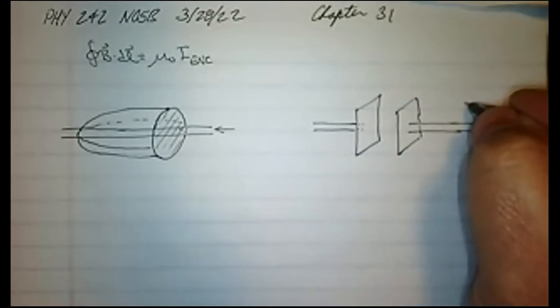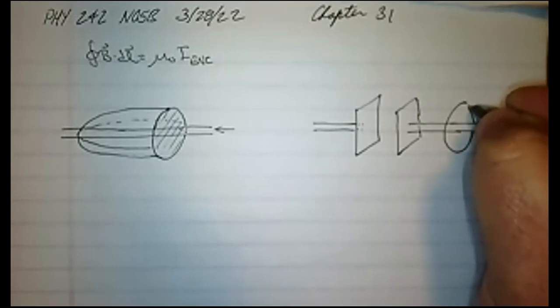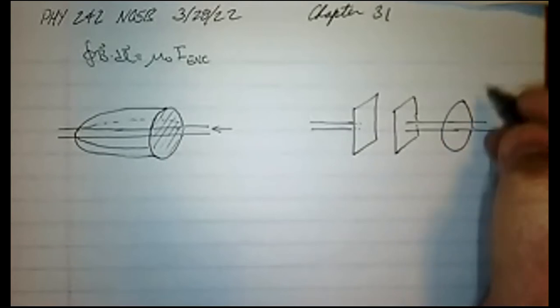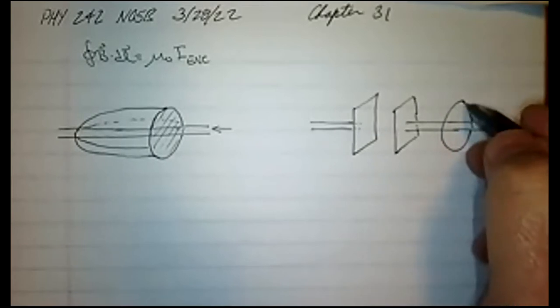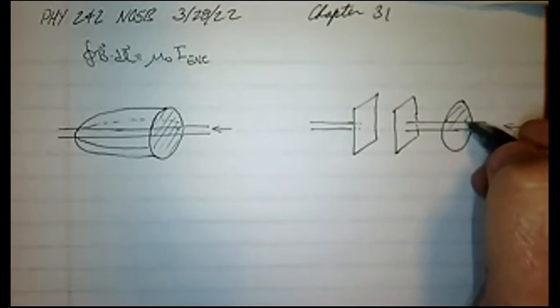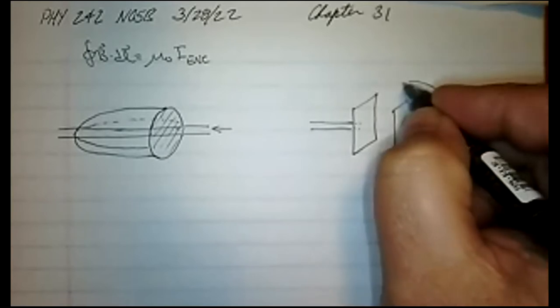But you could say, well, wait a second, what about if I use the integral of B dot dL as the integral around this circuit, then this surface would be fine, but so would this surface.